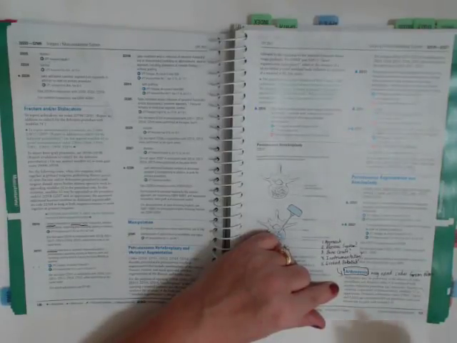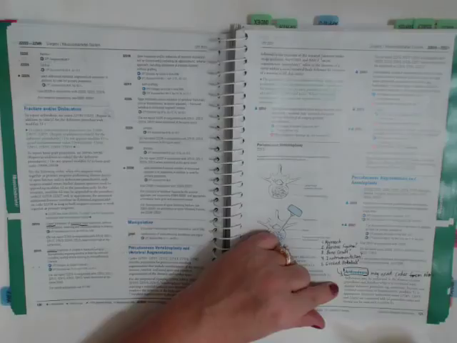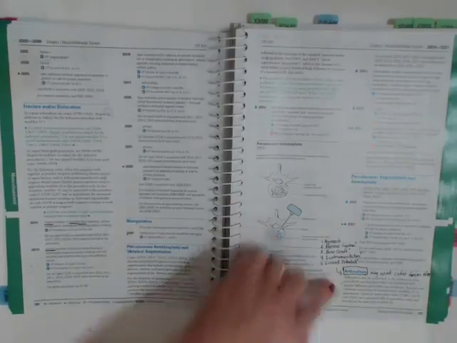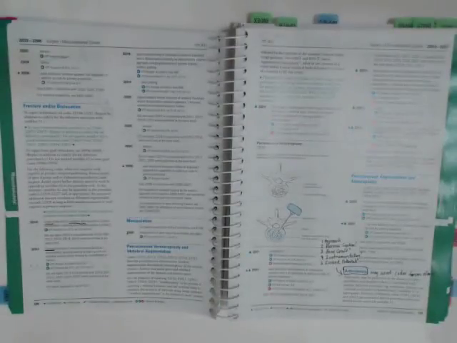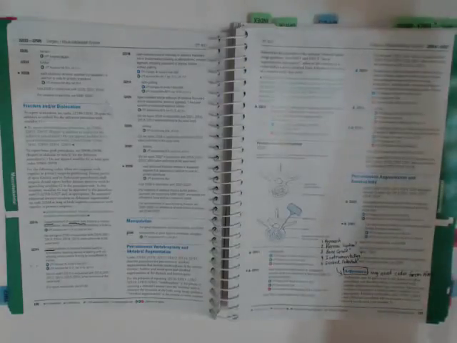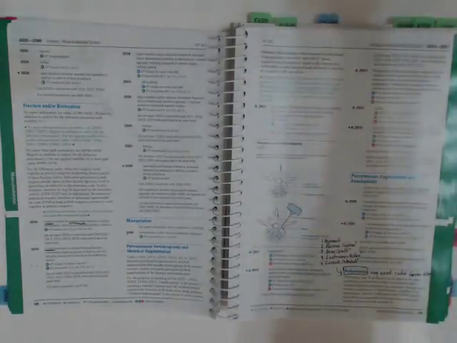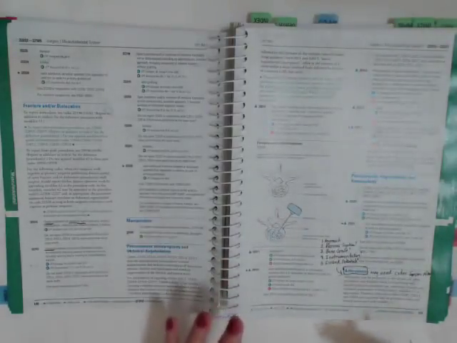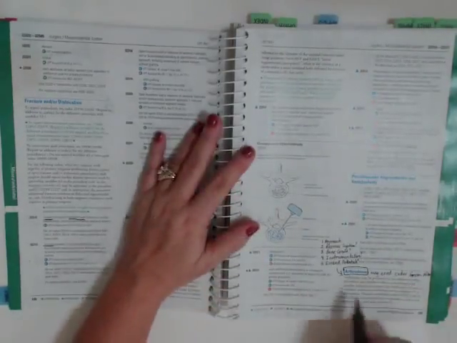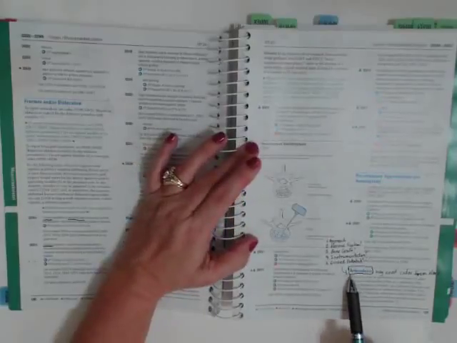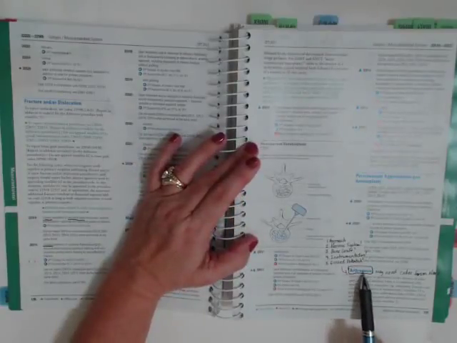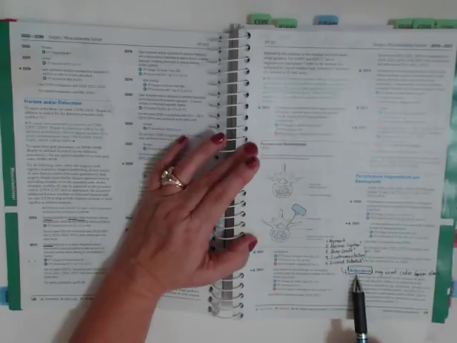Now, when I said I had tried to kind of combine the best or the different things to remember, I'm going to click on that, okay? When you are going to start coding for an arthrodesis or a fusion, arthro meaning joint, desis meaning fixation. So arthrodesis is a fixation of a joint.